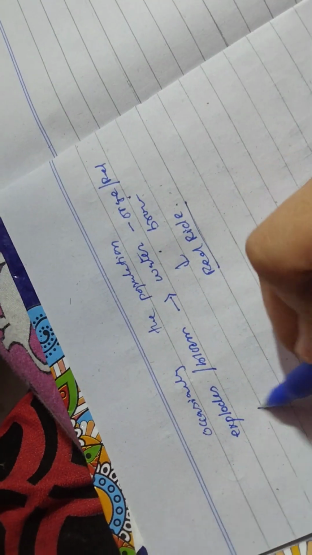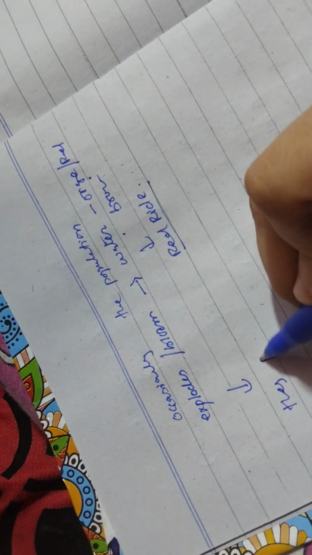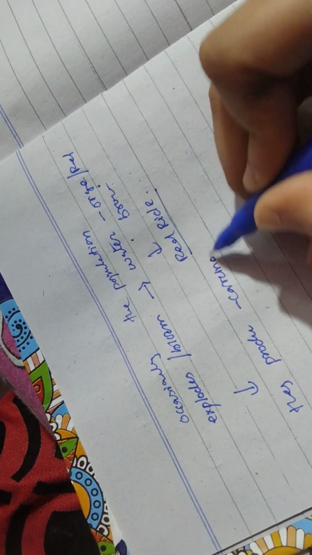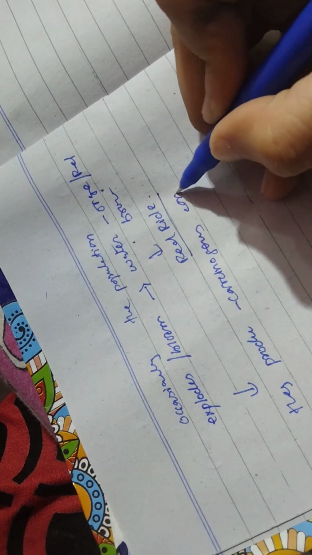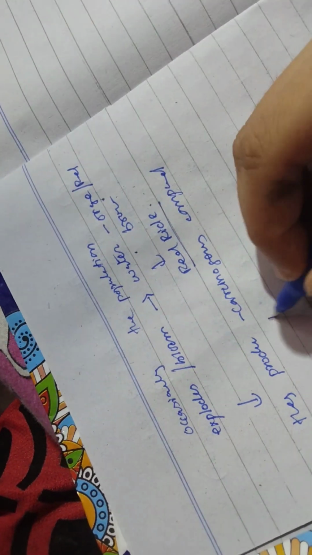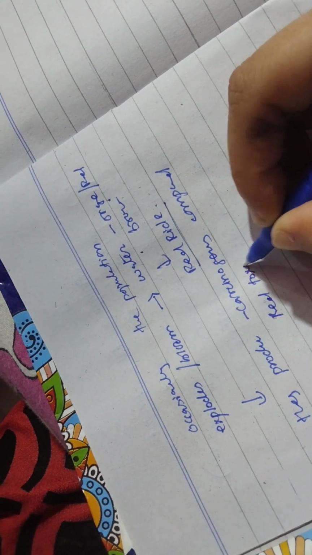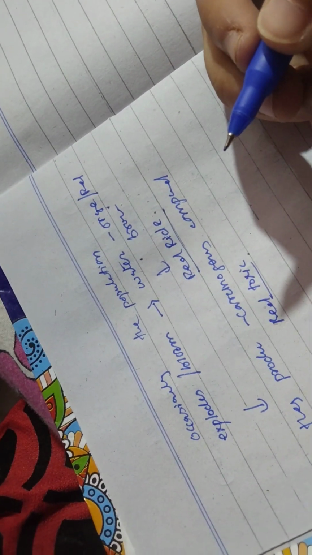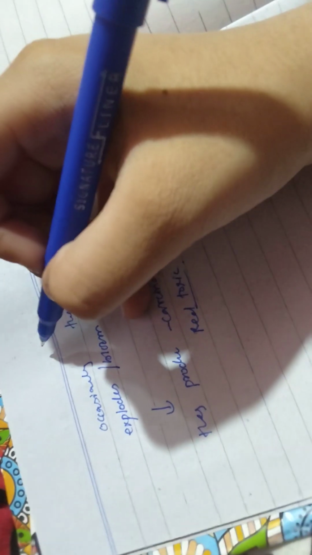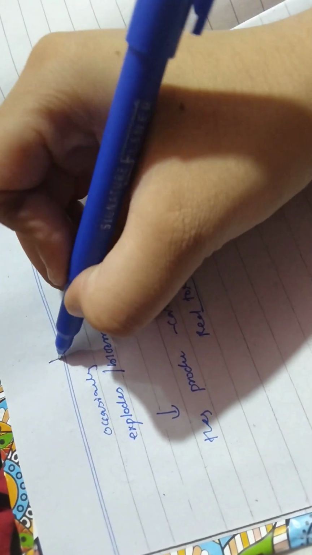It happens why? Because they produce some carcinogenic compounds, right? For example, we have red toxin. Red toxin is a carcinogenic compound which is produced by these dinoflagellates.